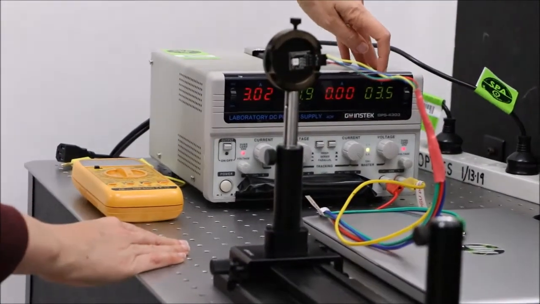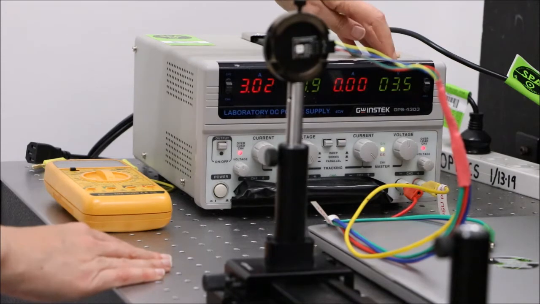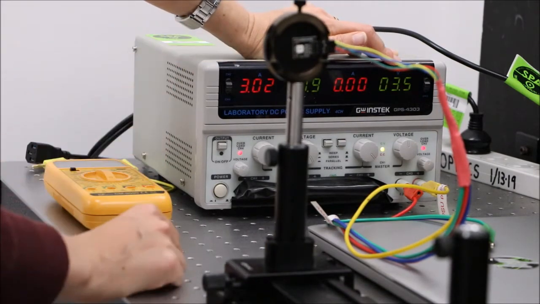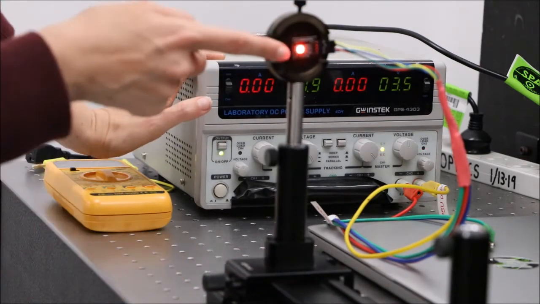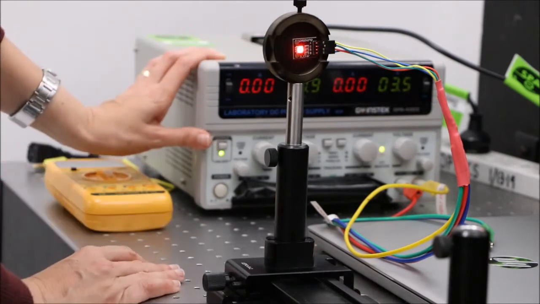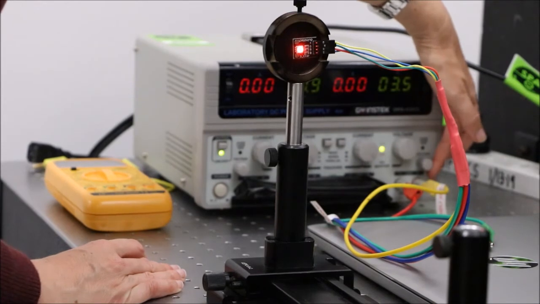Make sure that we are reading a low number here, less than 5 volts, so that we don't damage the LED. We turn it on, and we should have a nice bright LED light. The brightness can be adjusted by adjusting the voltage.